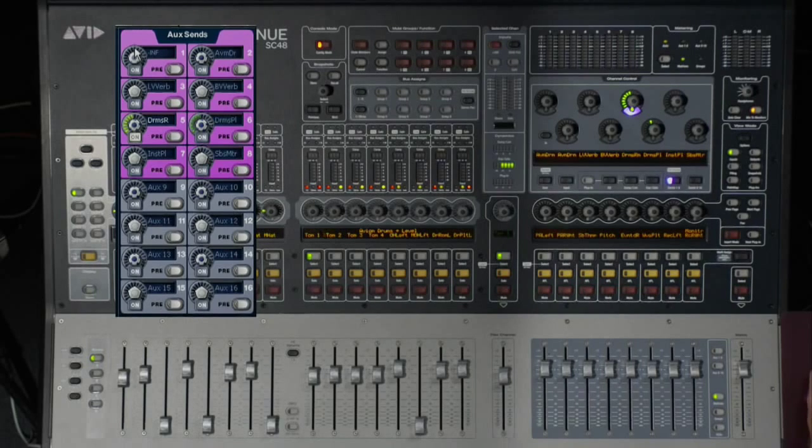As you turn it, you will see level. But as you let off of it or move your cursor away from it, it's going to display the name that you've typed into the actual aux, okay? So it'll add one level of connection between what you see on the screen and what you see on the console. I think this is really going to help some guys out. So a lot of excitement about that one. All right.